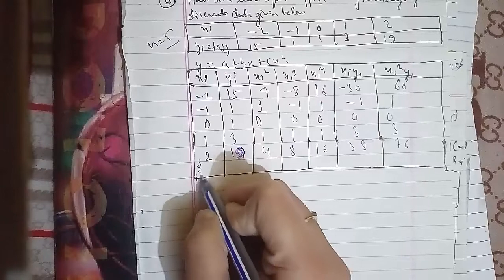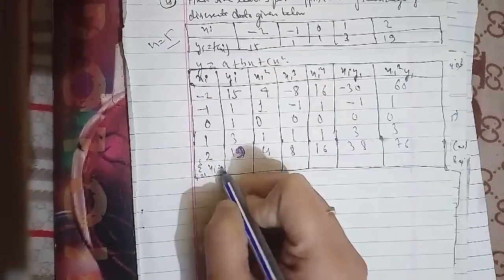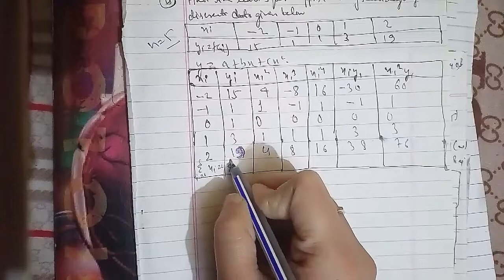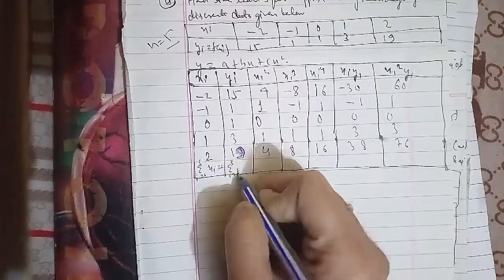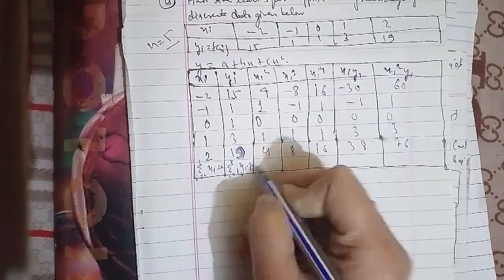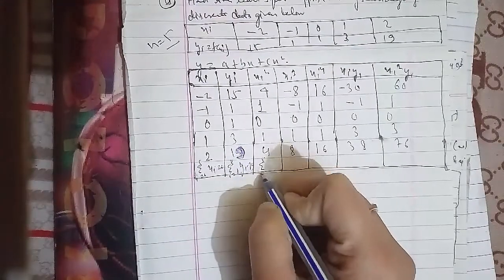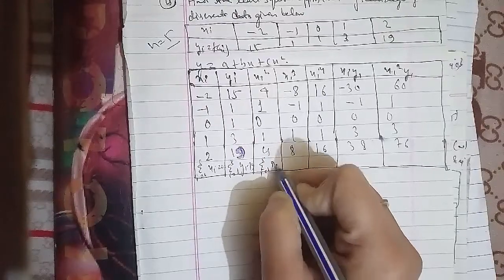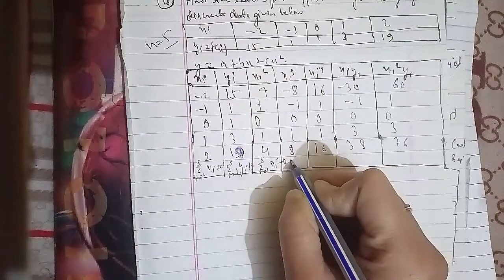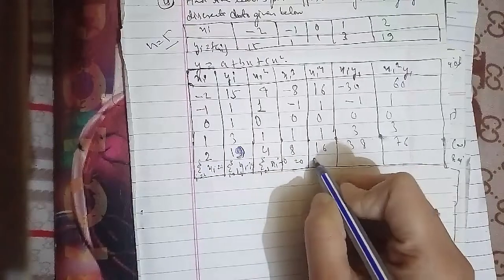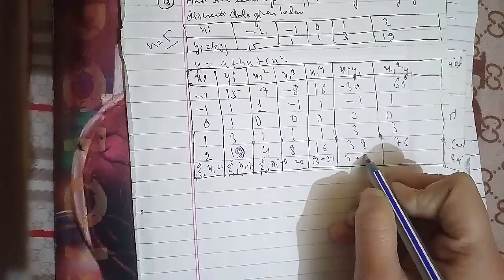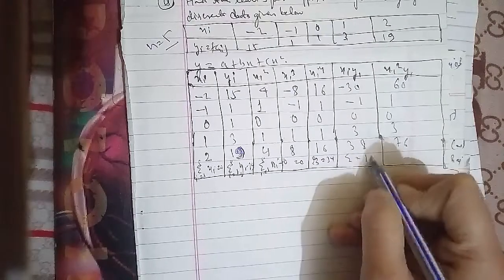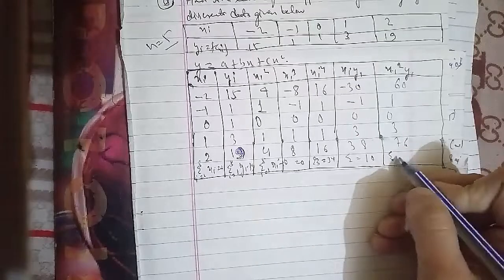Sigma xi, i equals 1 to 5, equals 0. Sigma yi equals 39. Sigma xi square equals 10. Sigma xi cube equals 0. Sigma xi to the fourth equals 34. Sigma xi yi equals 10. Sigma xi square yi equals 140.